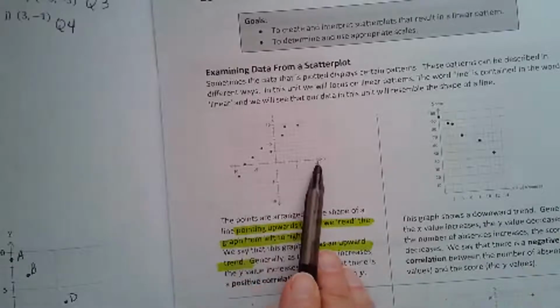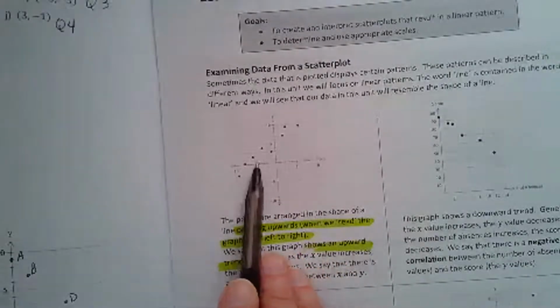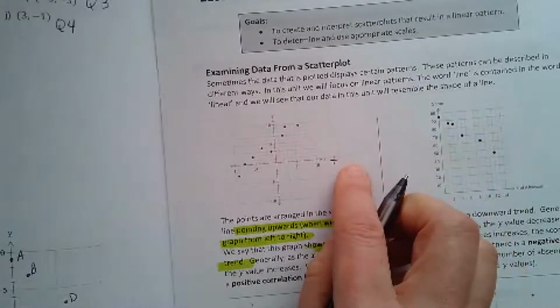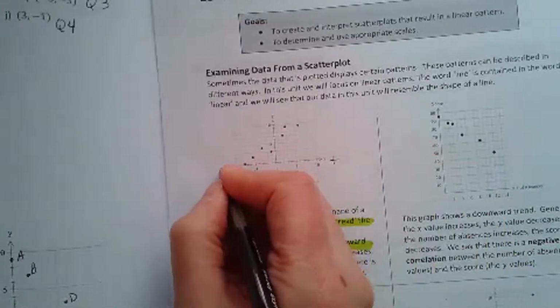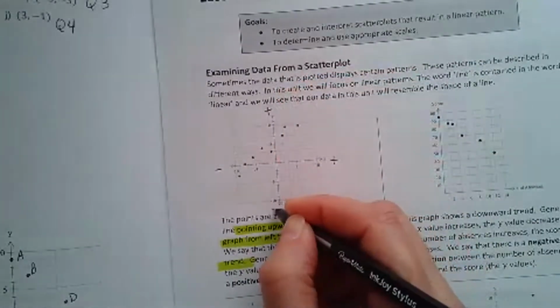We say that this graph shows an upward trend. Okay. So what we're saying is, if you think about it, as we move across the page, we're moving towards greater and greater values, like we're moving to the positive side of the x-axis, right? This is the positive side, this is the negative side. This is the positive side of y, this is the negative end of y.